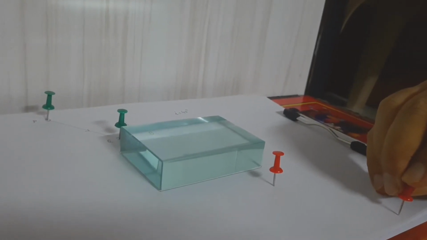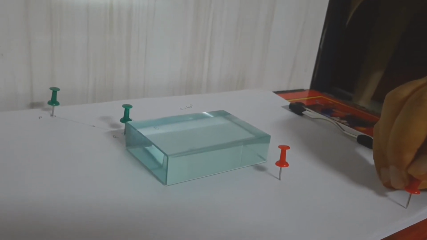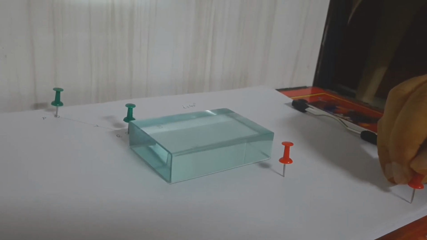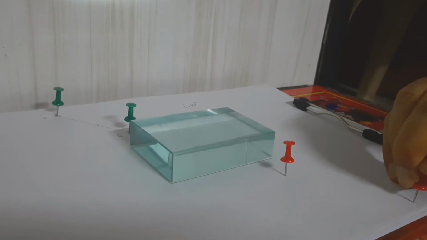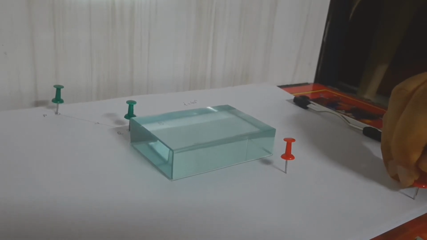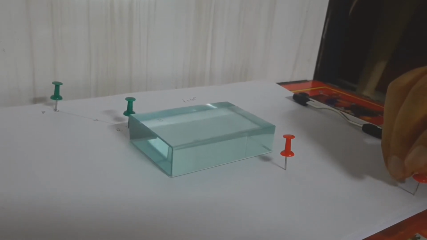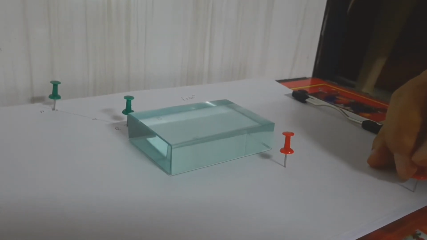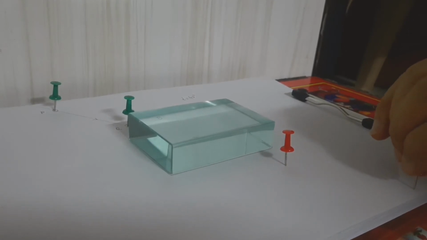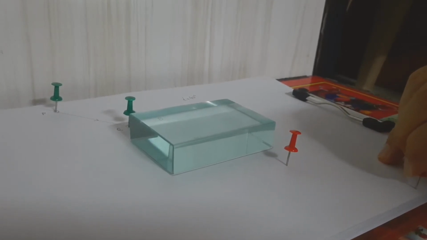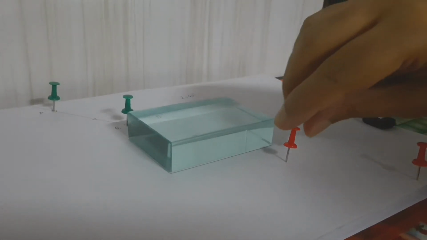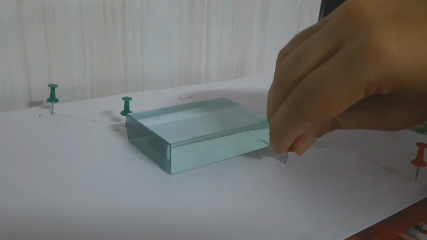Now, in a similar pattern, I'll place this S pin in such a way that all the other 3 pins will hide behind this pin. I'll be able to see only the last pin, and all should be straight. We have to arrange them properly.